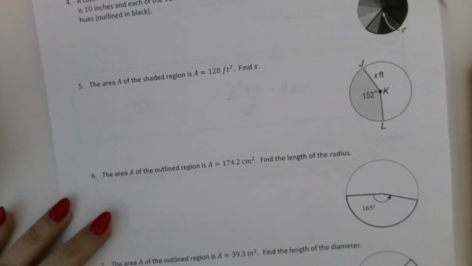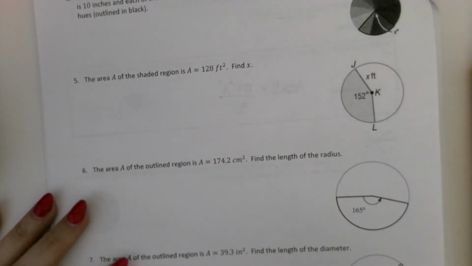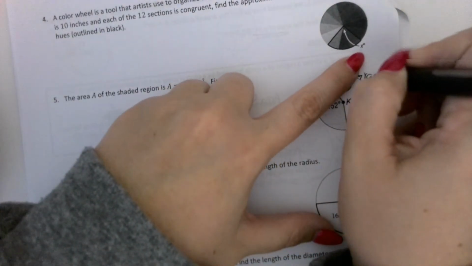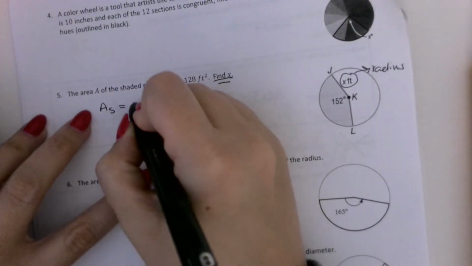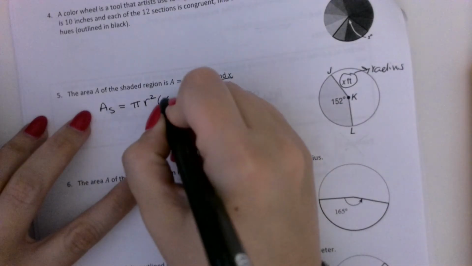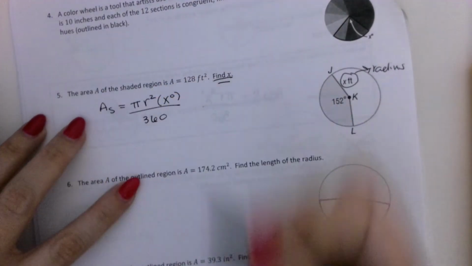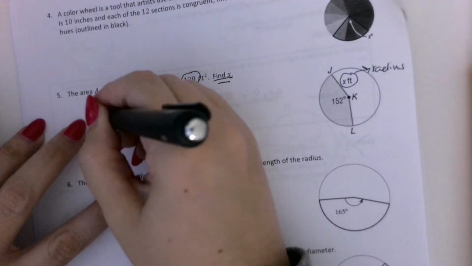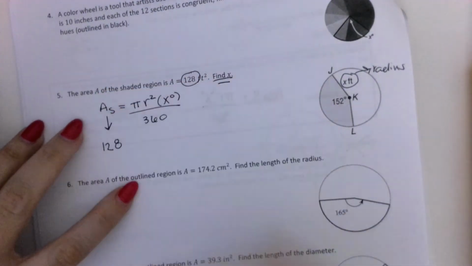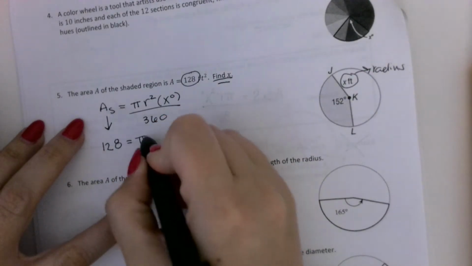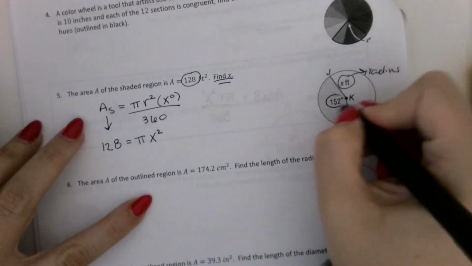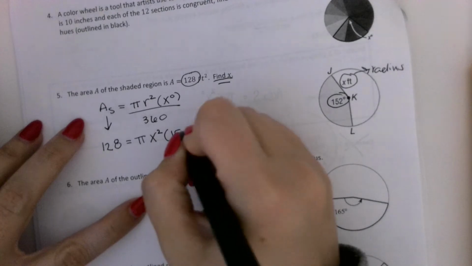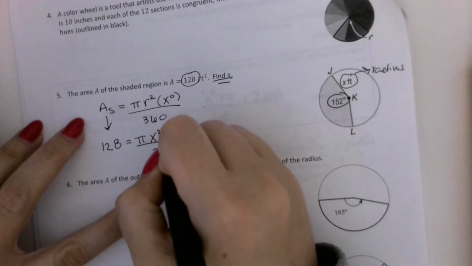Okay, now number 5 is asking us to go the opposite way. So we want to find x here, and x in this problem is the radius. So it's asking us to find the radius. So we know the formula is area of a sector is pi r squared times x degrees all over 360. Now we know the area is 128, so I'm going to put that in the area spot. So the area is 128. Now I don't know the radius, so that's going to have to stay x. 152 is in the shaded region, so I'm going to use 152 all over 360.